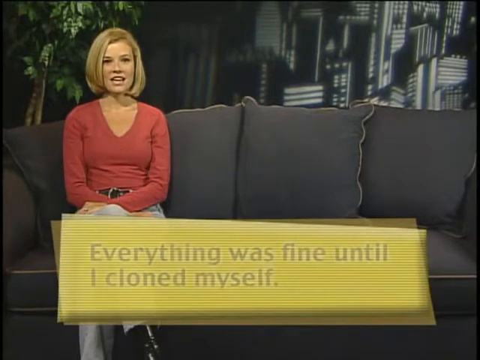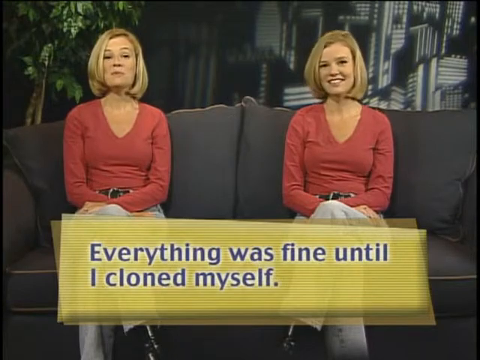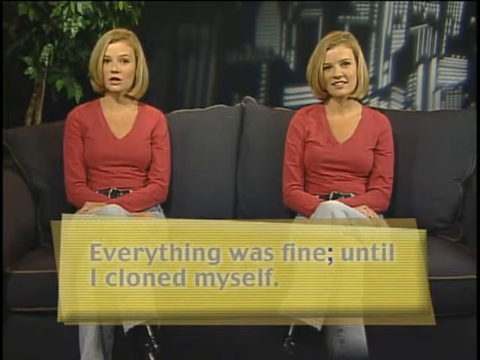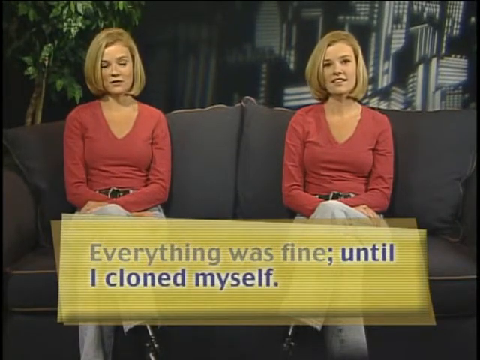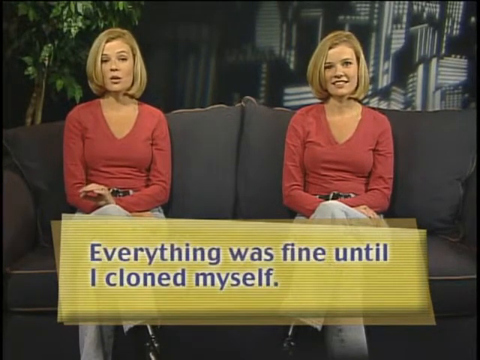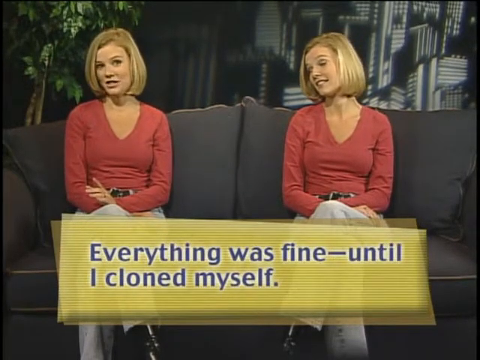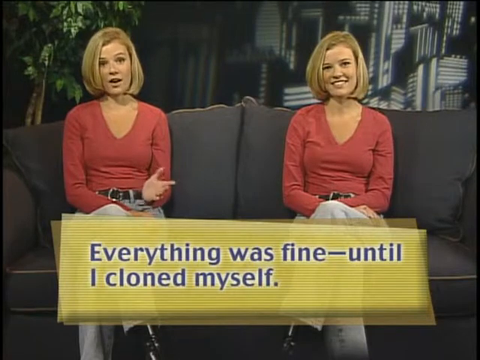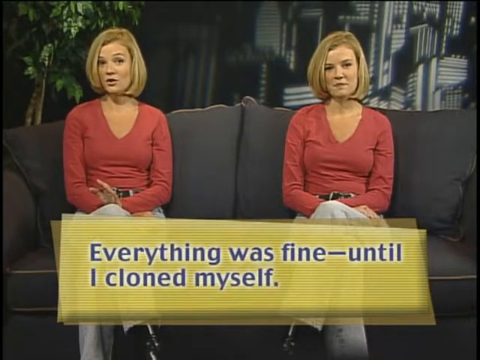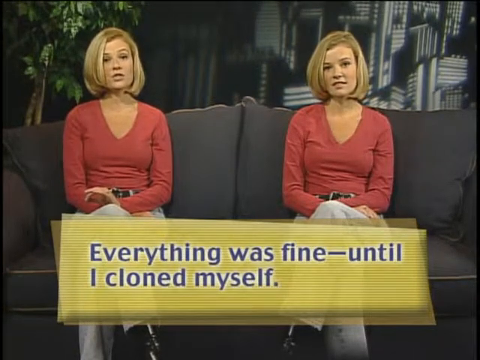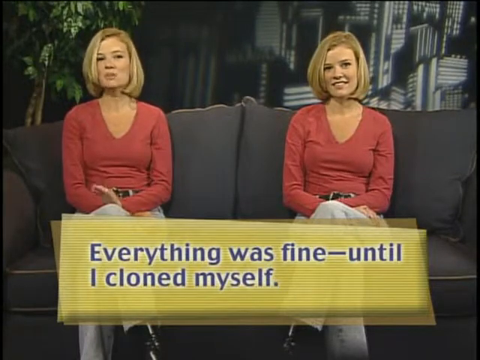Remember our sentence, everything was fine until I cloned myself. We tried to put a semicolon in between an independent clause, everything was fine, and a dependent clause, until I cloned myself. But we know we can't use a semicolon to join an independent with a dependent. But how about a dash? Sure. Everything was fine — until I cloned myself. It's a weird twist that we cloned ourselves, and we don't have to worry about the structure of the different parts of the sentence, since dashes know no rules. So bring on the dash.